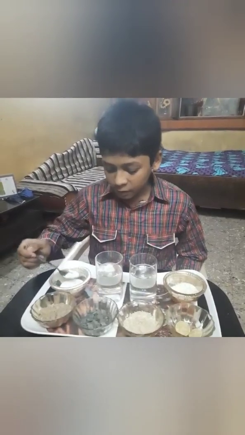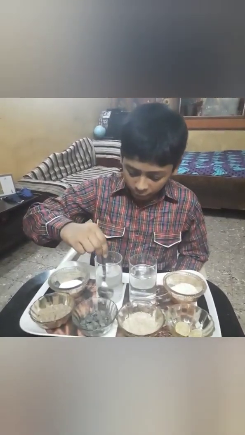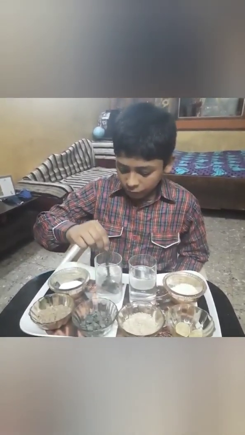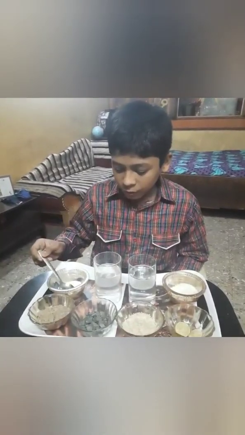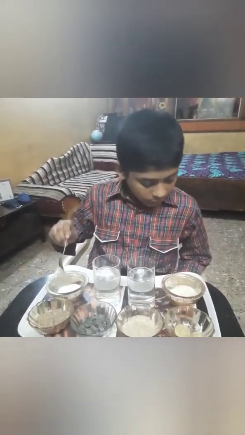First I mix salt in water. The salt mixes in water, so it is a soluble substance.